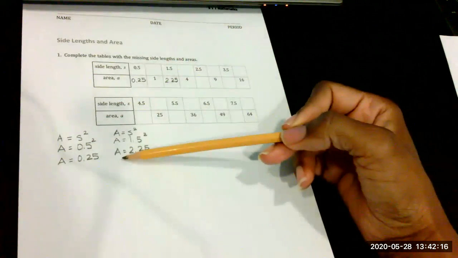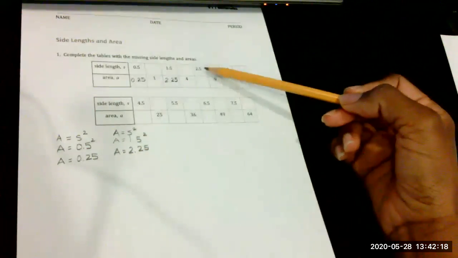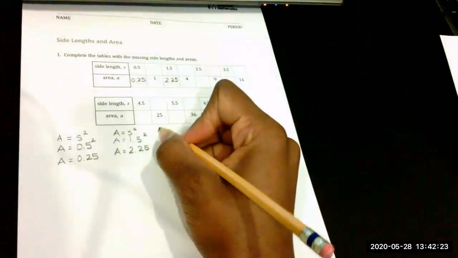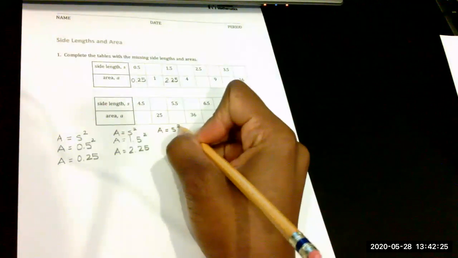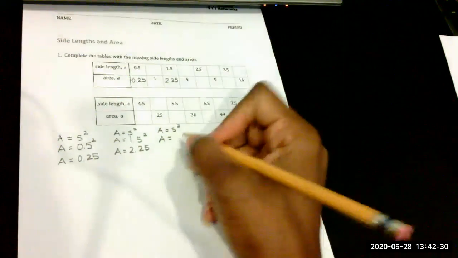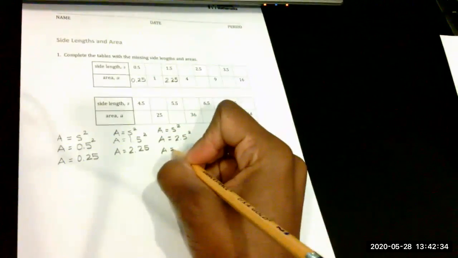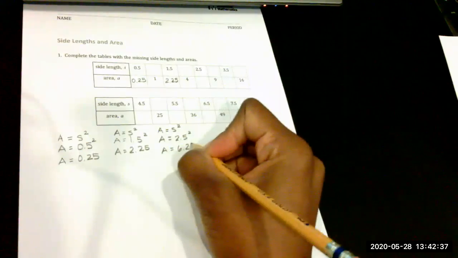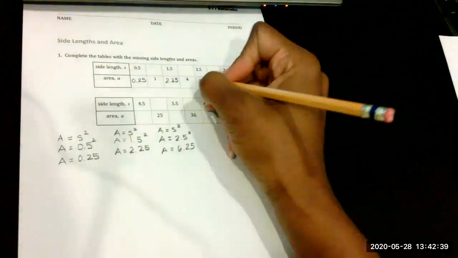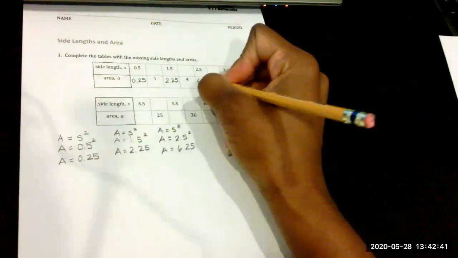And what you're going to notice is that there's a pattern. It looks like every time they give us the side length, in order to find the area, you have to square it. So we're going to keep doing that for all of the problems. You can do a couple on your own, and I'll do a couple more, and then I'll just fill in the blanks. So for this one, the area equals, in this case, the side is 2.5. So if I square 2.5, I look on my calculator, I get 6.25. So that's the area when the side is 2.5.